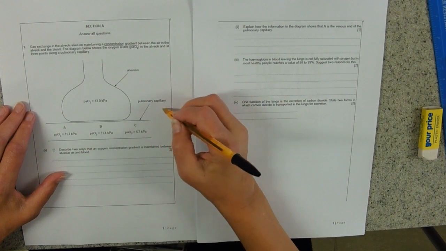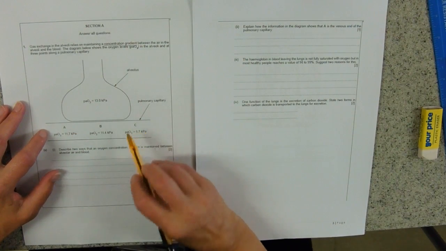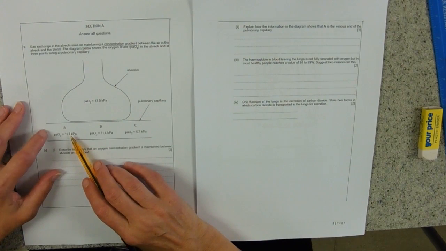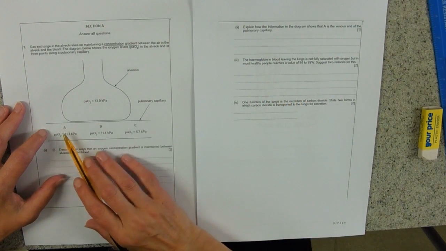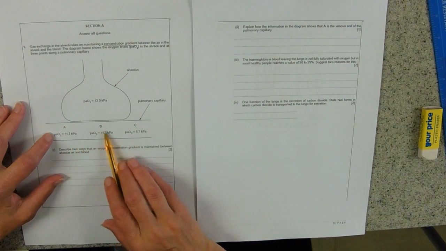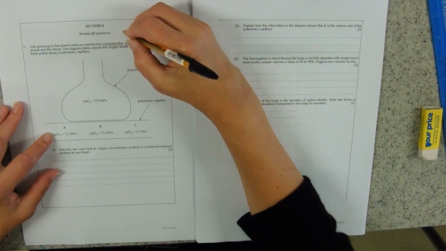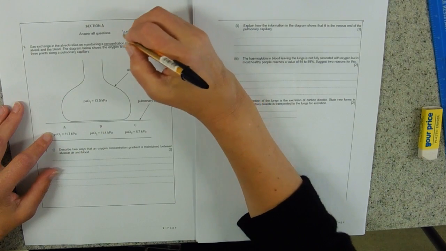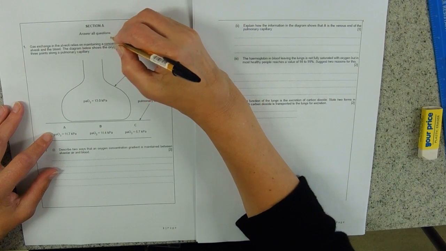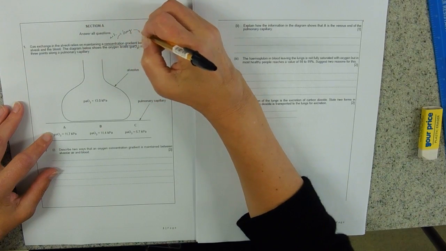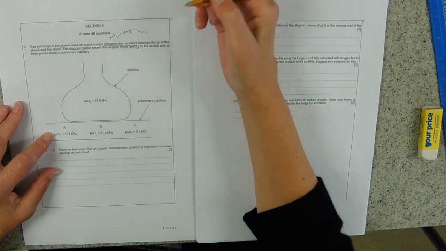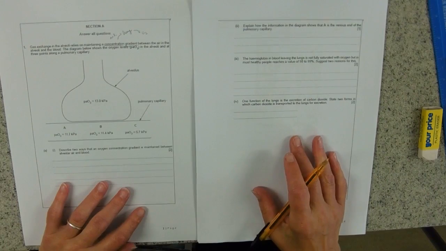So this is the capillary, this double line here. You've got A, B and C. And of course you want to read it from left to right, because why wouldn't you? And it seems that the oxygen level goes down. Remember what the lungs are for. So the lungs are taking in blood from the heart with no oxygen, and it's leaving with oxygen. That's the whole point of the gas exchange thing.